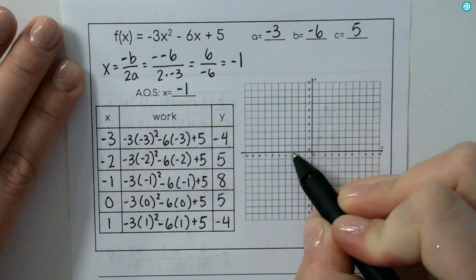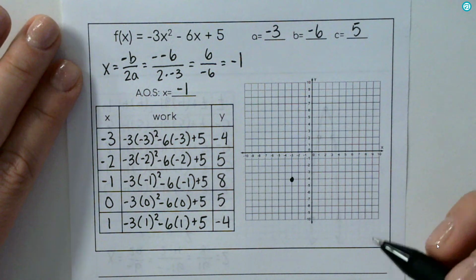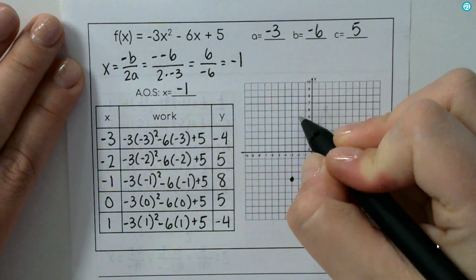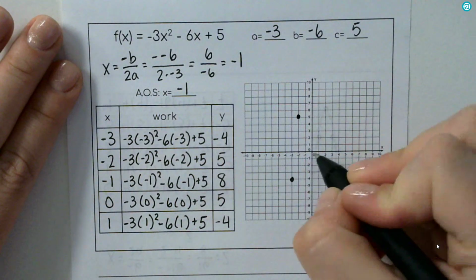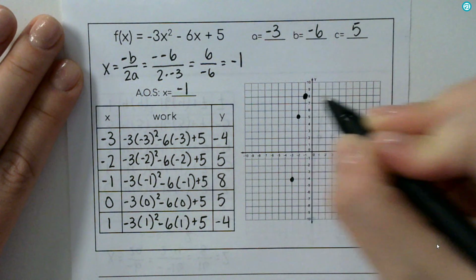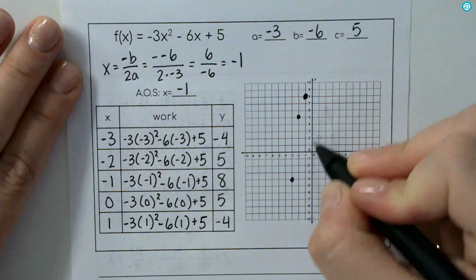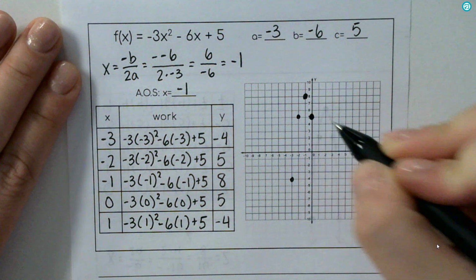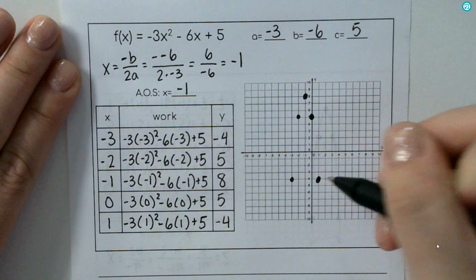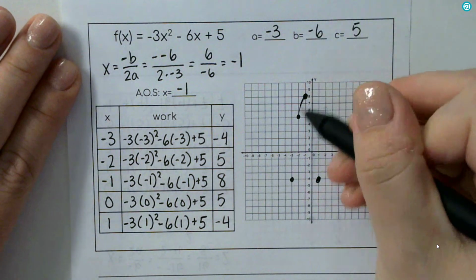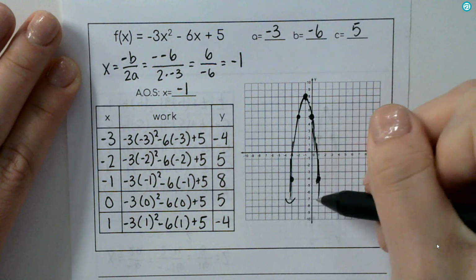-3, -4, so left 3, down 4. -2, -5, or -2, positive 5. So left 2, up 5. -1, 8. So left 1, up 8. 0, 5. So over 0, up 5. And then 1, -4. All right. When I connect those, I connect them into a U.